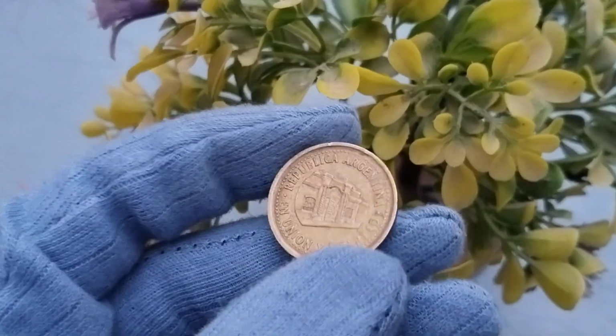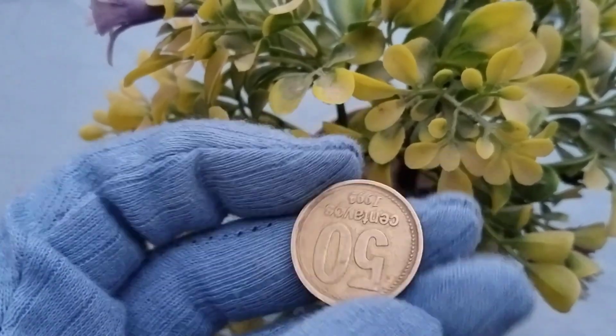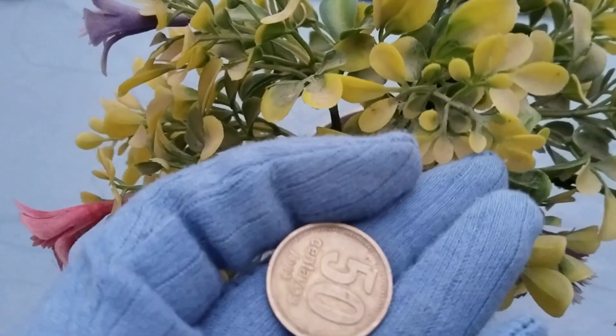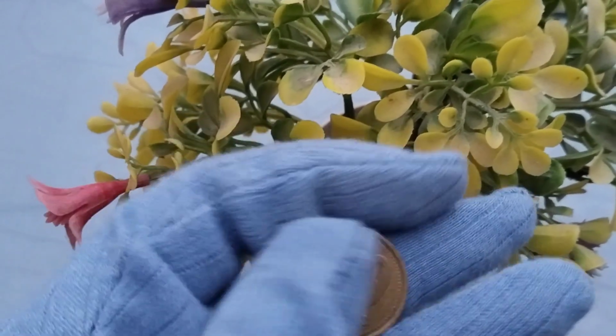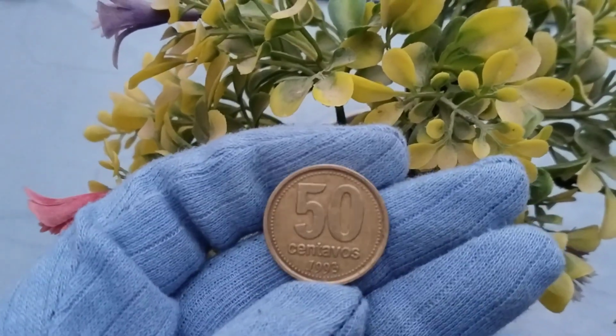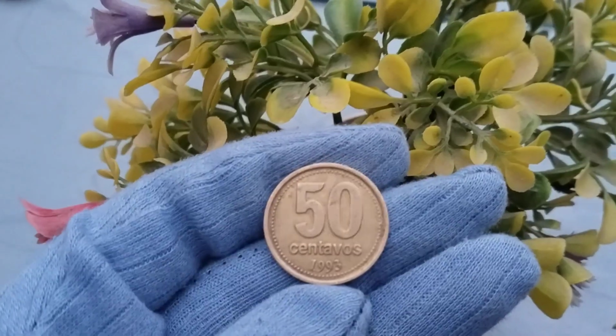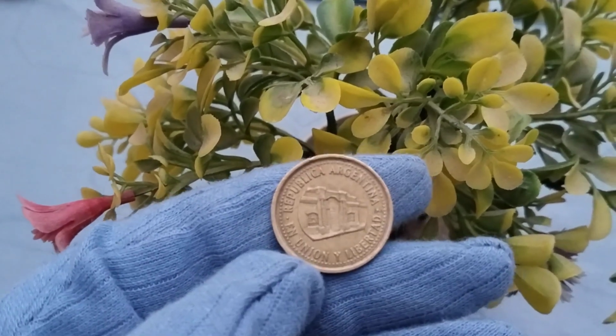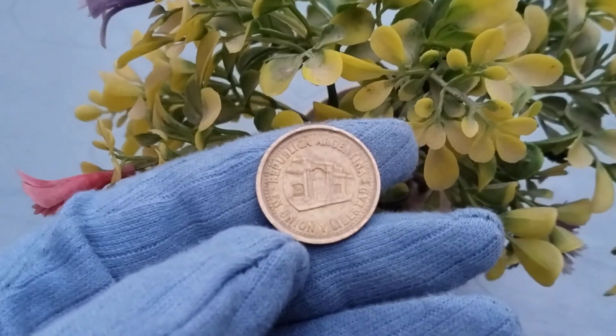the early 1990s. As part of the currency redesign that anticipated a major monetary reform, this coin played a crucial role in the transition toward modern economic stabilization. Today, we delve deep into its origin, composition, symbolism, and significance.